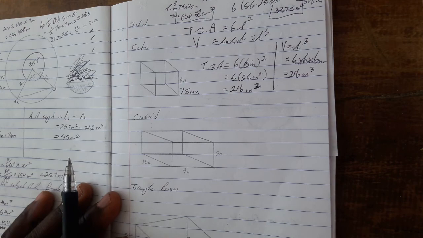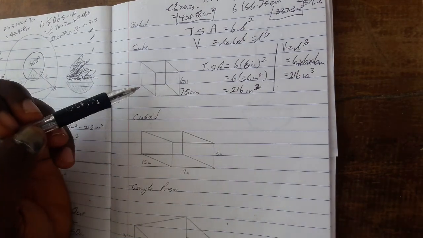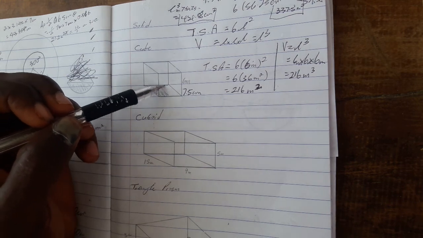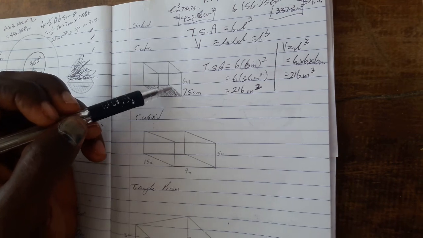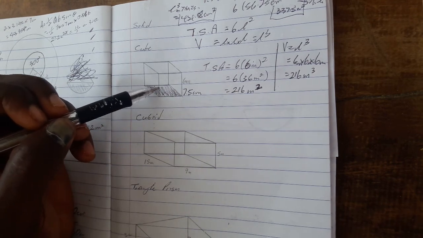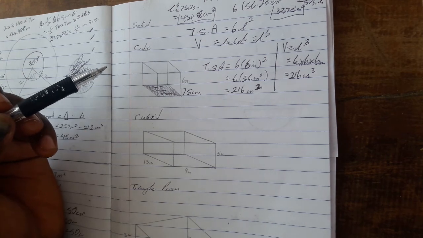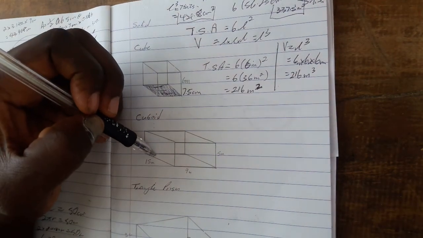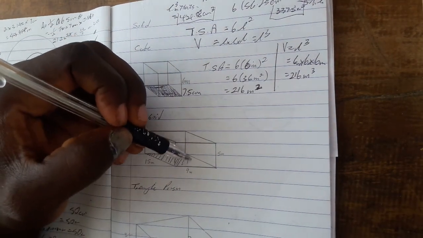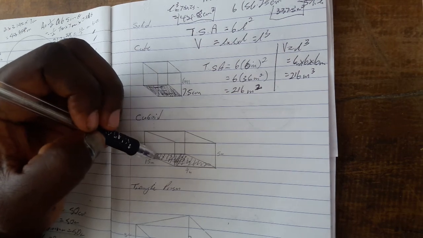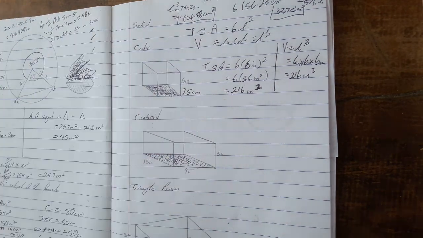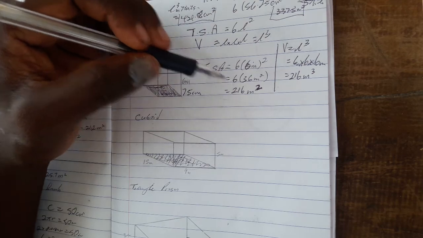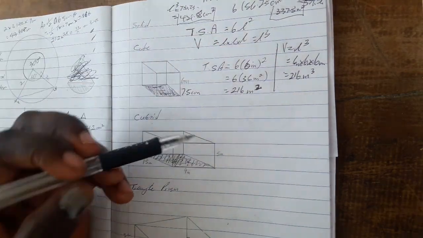Okay, cuboid. Now, I should have said something to you. The volume of any solid is generally the area of the base times the vertical height. The volume of any solid is generally the area of the base times the vertical height. So if you take the area of the base here, 36, times the vertical height, which is 6, that's why you got that volume there. So let's see this shape.